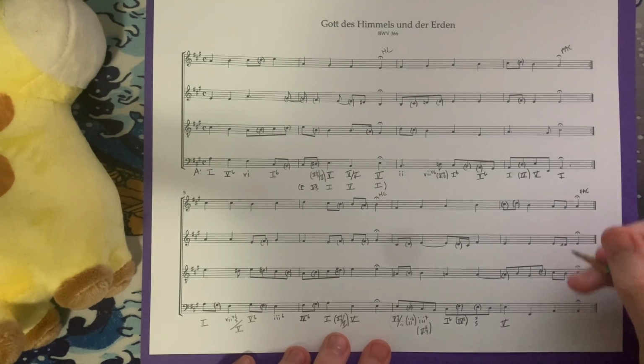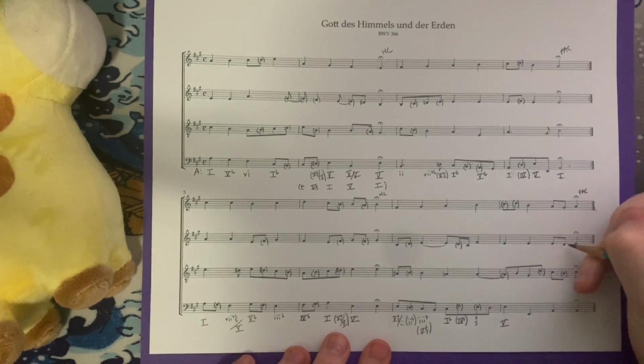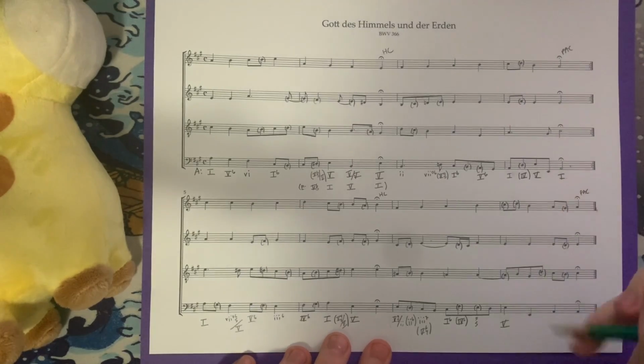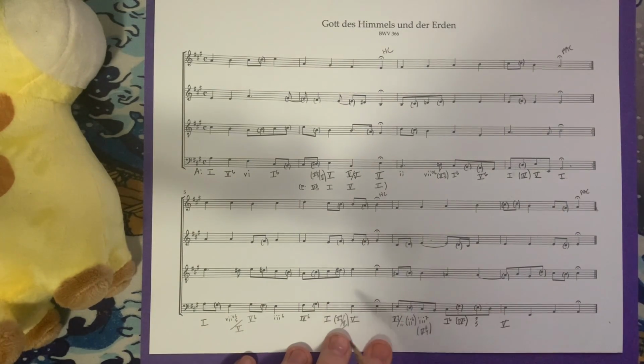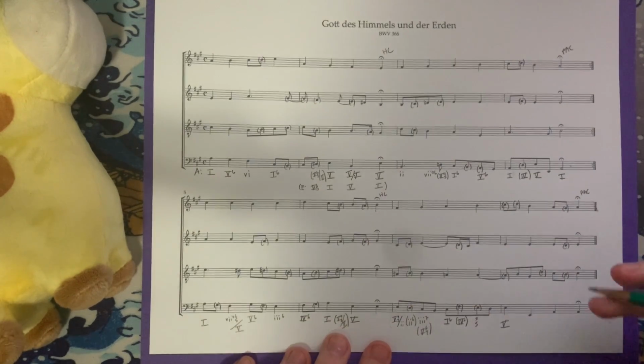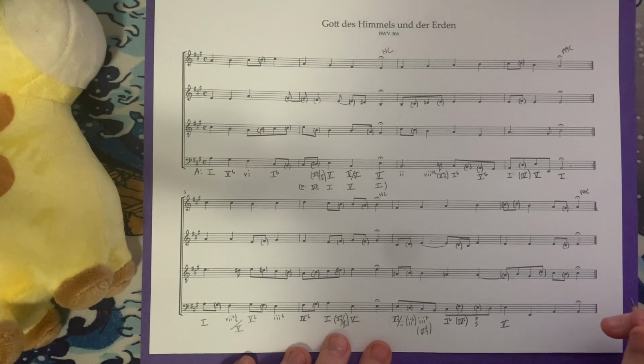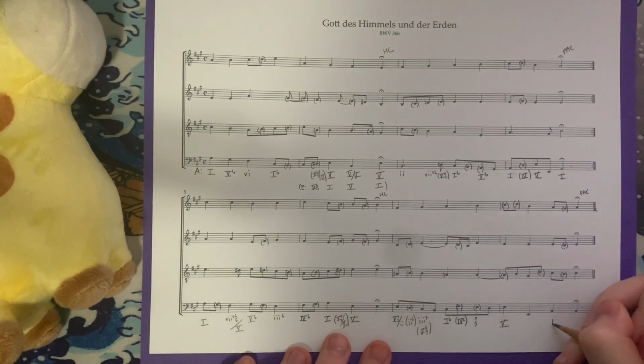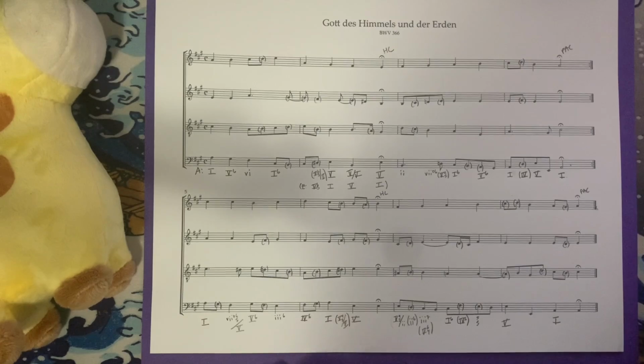And then we get 1, with that same neighbor tone thing that we saw in the last cadence, I believe, but this time in 3 of the voices rather than 2, like right here. So all in all, an interesting chorale.